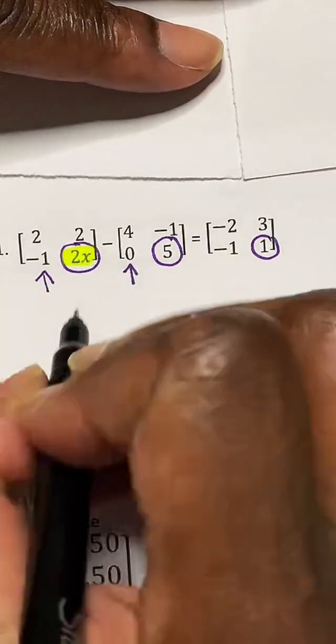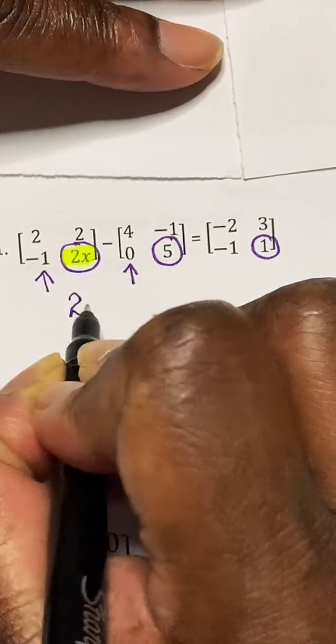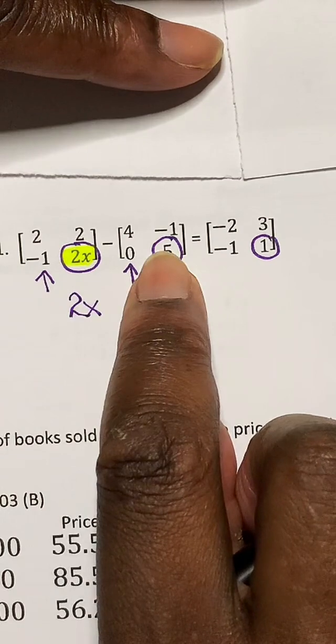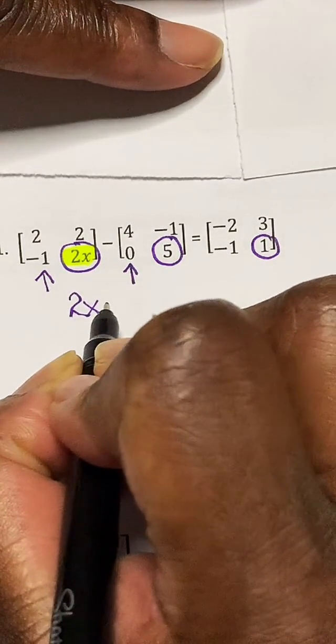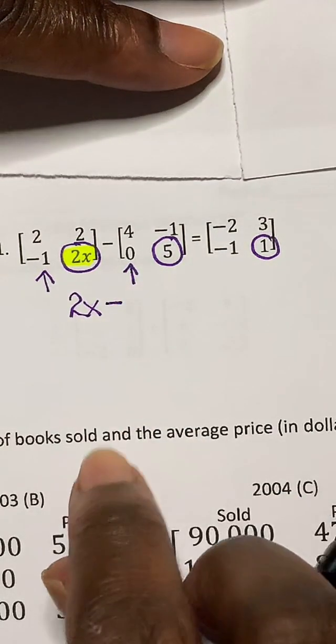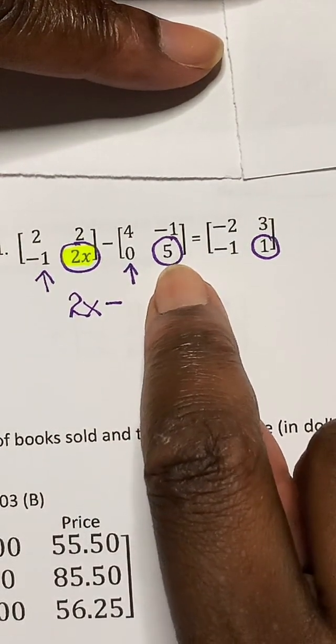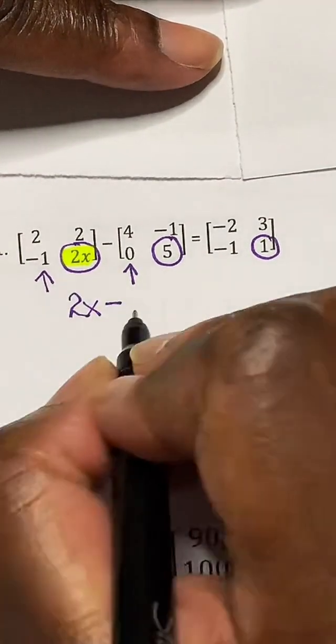So the first number is a 2x. We have a minus sign in between the first matrix and the second matrix. That comes down. Then we have this 5. Remember that was in the same spot as a 2x? Bring that down.